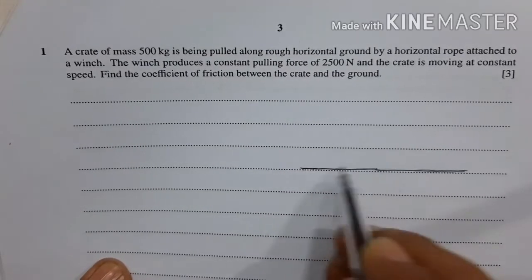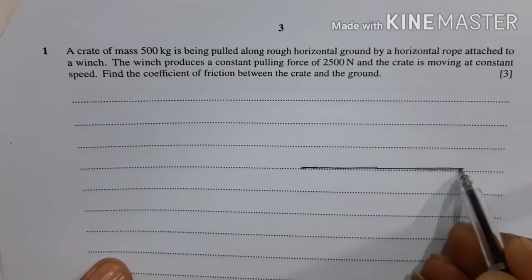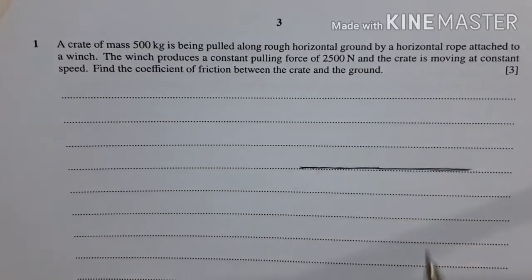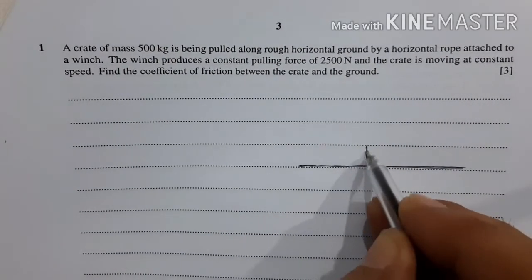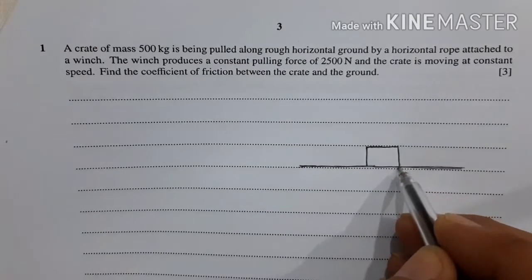Let's suppose this is the horizontal ground. This is the crate.